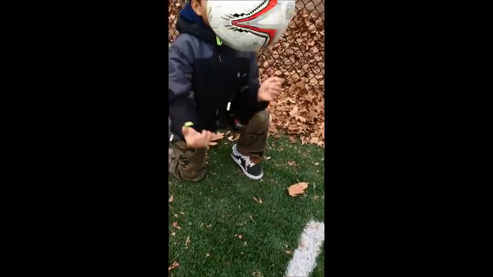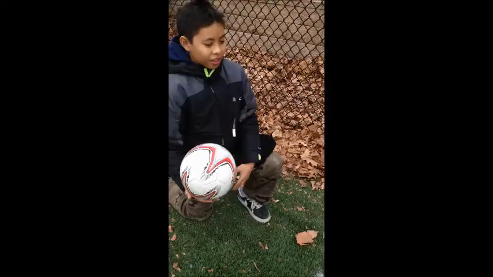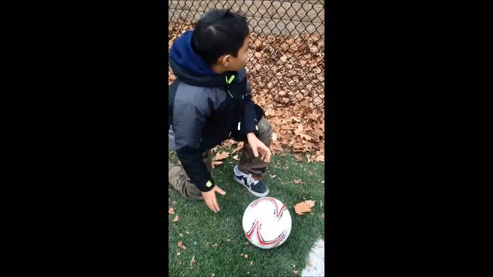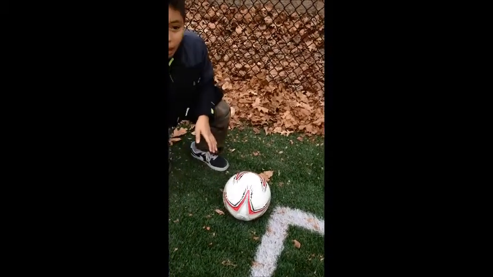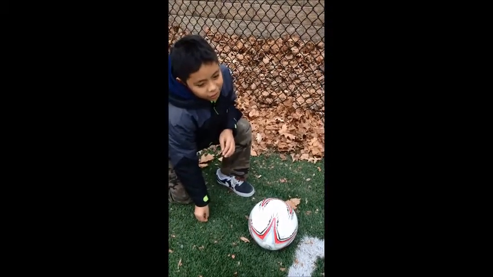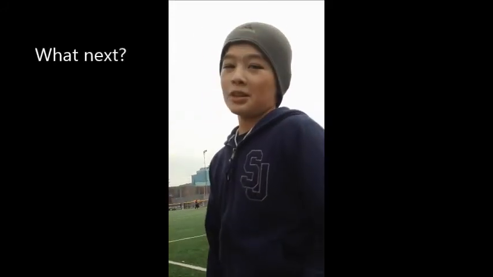Now, let's say this was a fridge, full of food. And I tried to push it as hard as I can. I wouldn't be able to push it because of static friction. So that's basically friction. What next should we talk about, Mr. Nurbek?